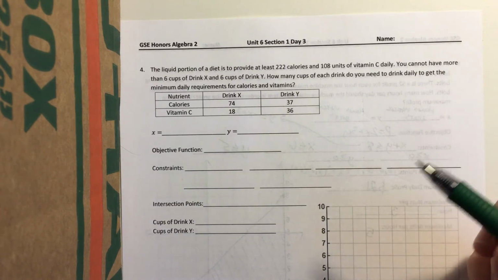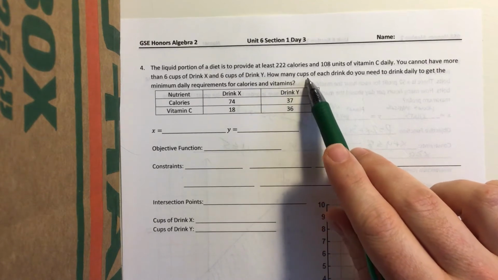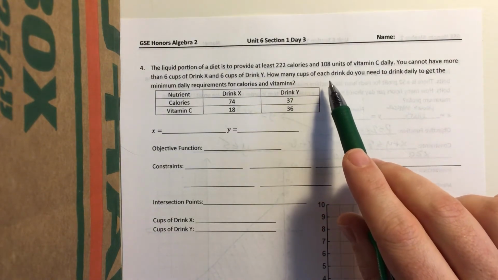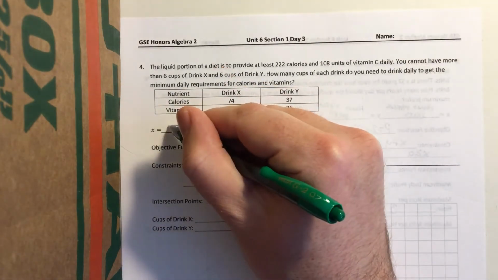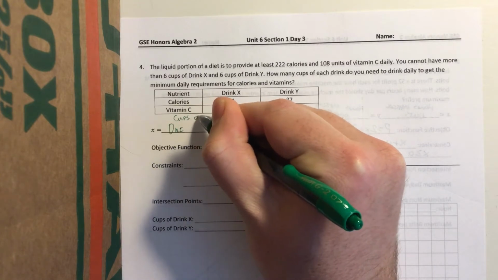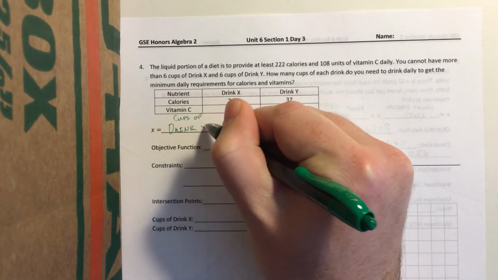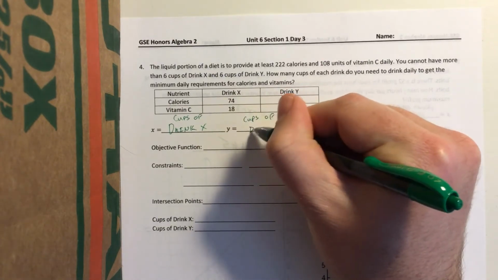So we're trying to minimize the amount of cups of each drink to get our required calories and vitamins. So we're going to let X be drink X. Well, specifically cups of drink X. And we're going to let Y be cups of drink Y.